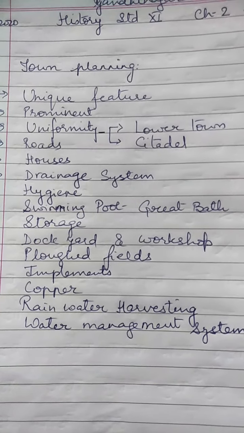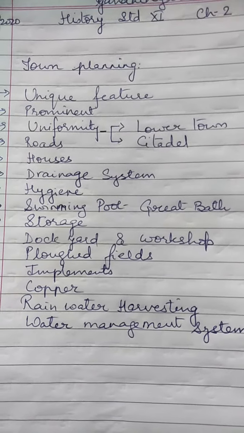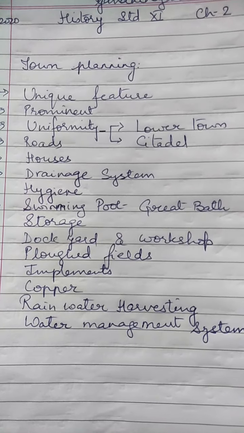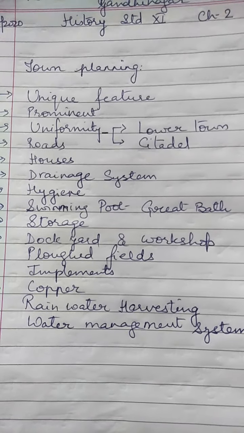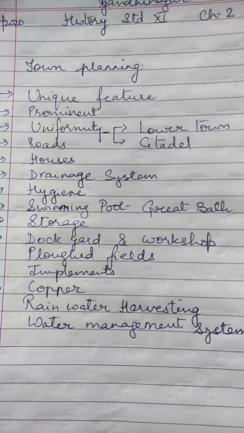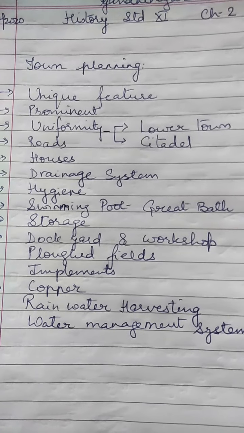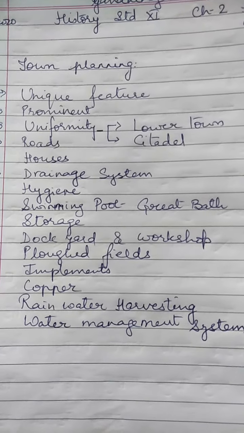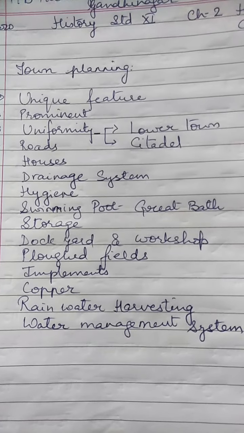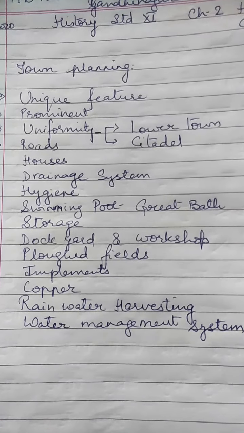You might have heard about Dholavira, which is in Kutch. It is one of the distinguished sites of the Harappan civilization. Here we have found that rainwater harvesting was done.